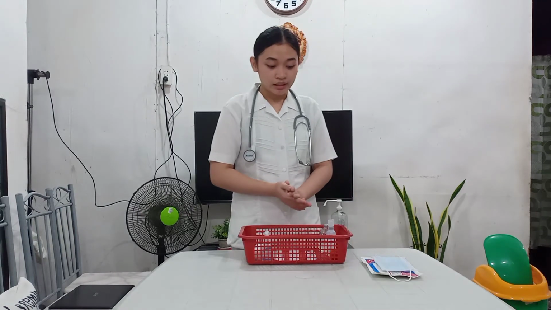We will be placing the equipment in a medication tray to make it more convenient for us to carry the medication. And also, we have here sterile gloves and a face mask to protect ourselves and the patient from possible transmission of microorganisms.